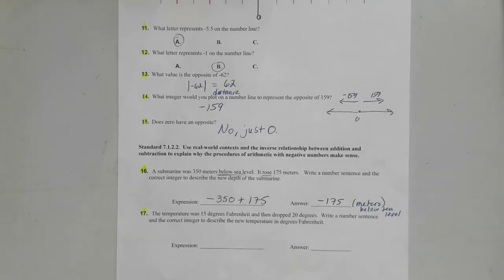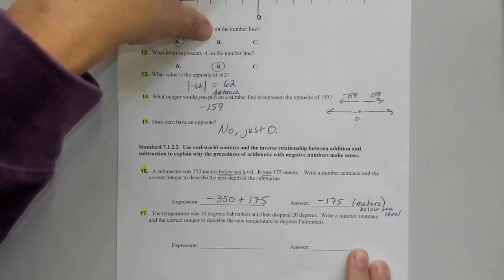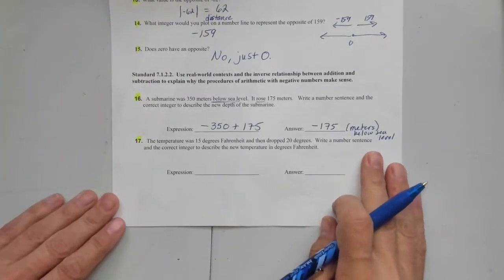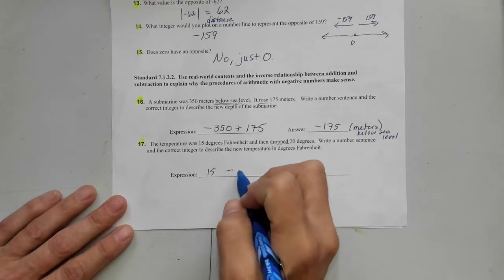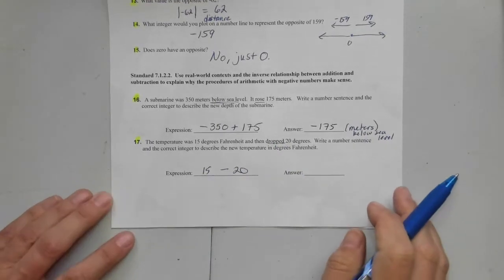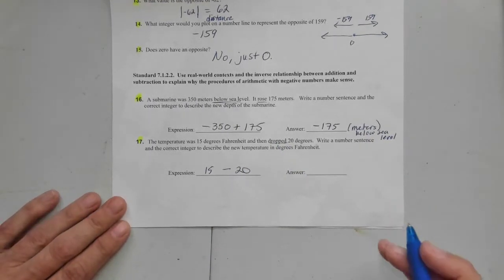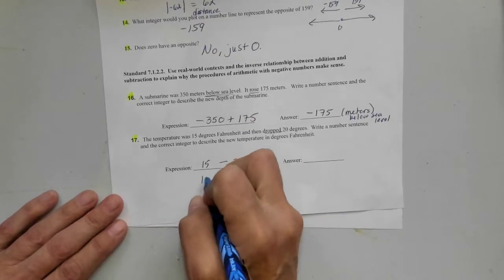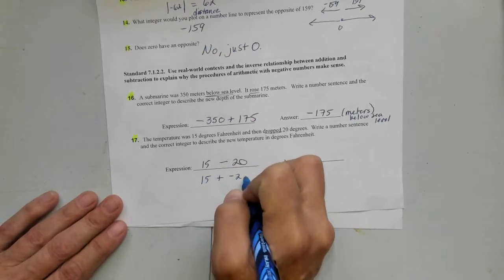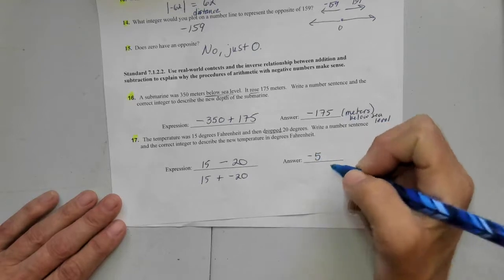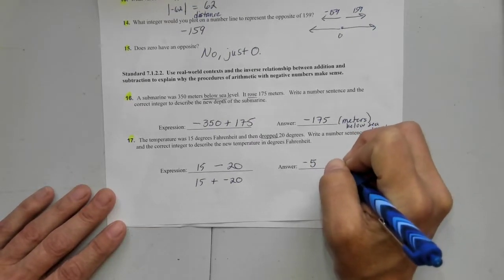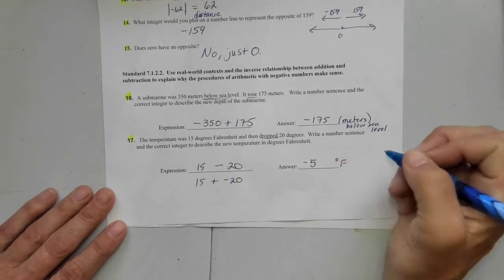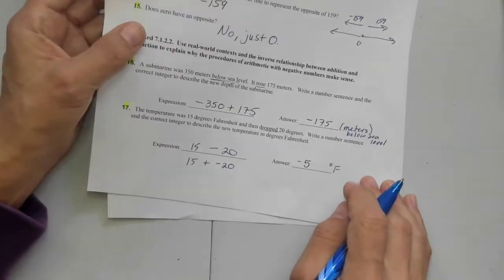All right, number 17. Okay, the temperature was 15 degrees Fahrenheit, and then it dropped 20 degrees. So I went down 20. Write the number sentence and the correct integer. So I like to add the opposite, same change, change. I'm going to end up 5 degrees below 0. Okay. All right, number 18.